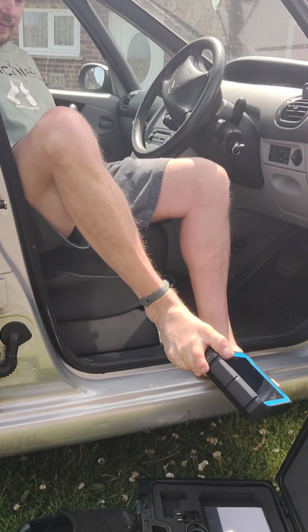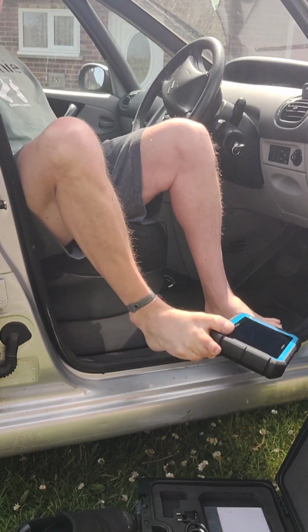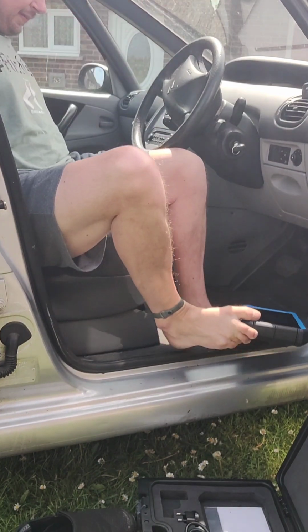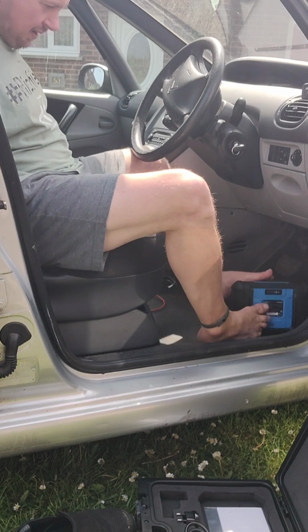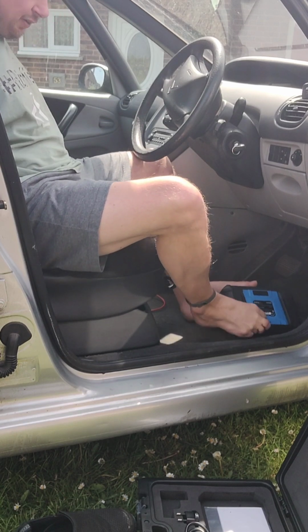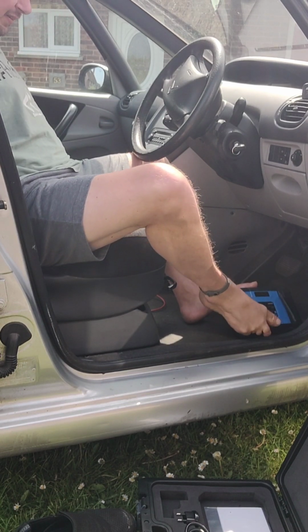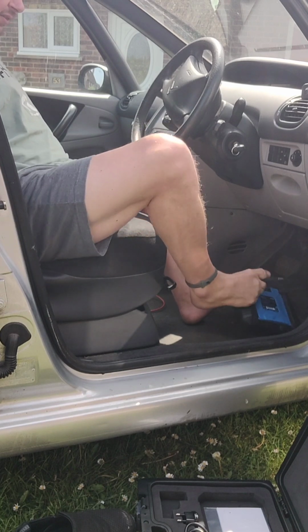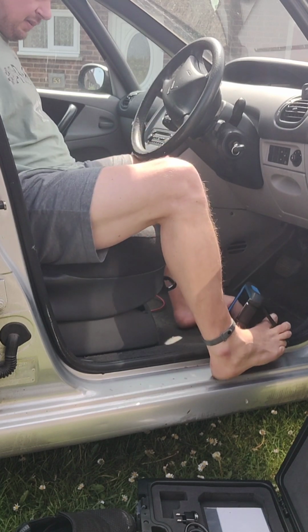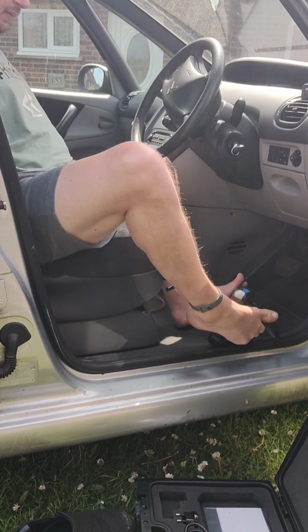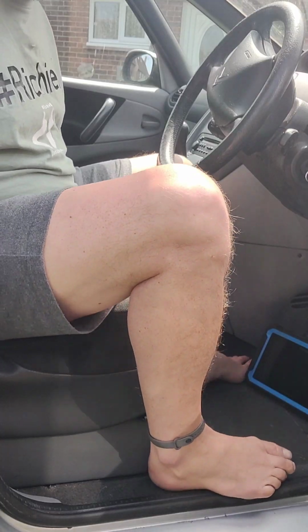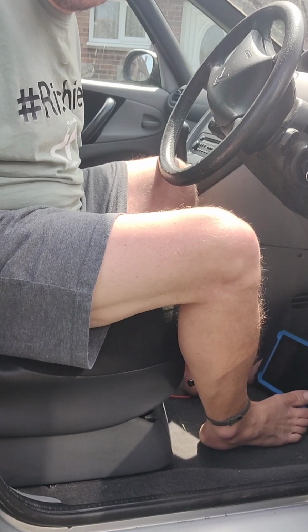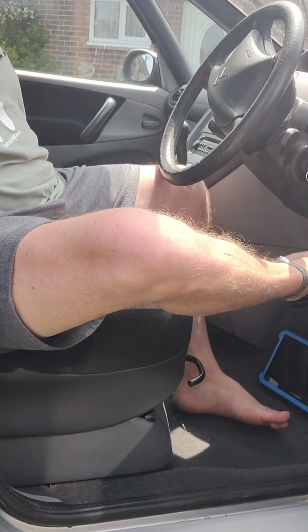Here it is. Lovely little thing. I really like the little stand as well it's got on the back. So you can use it either as a stand or you can use it as a carry handle. Right, I've got the advantage I can use the floor, so it's quite good.